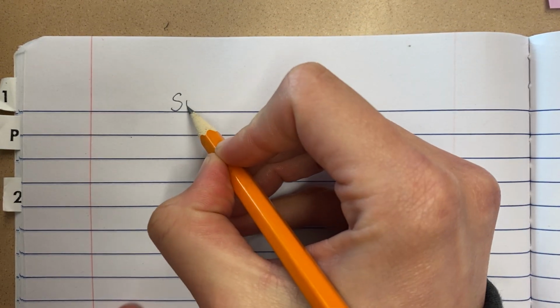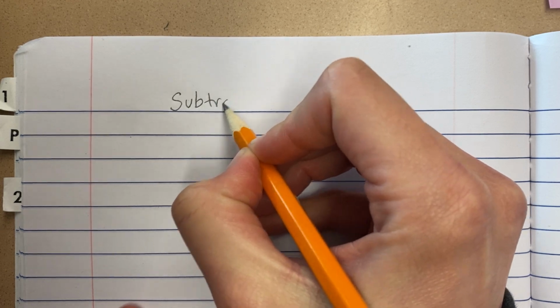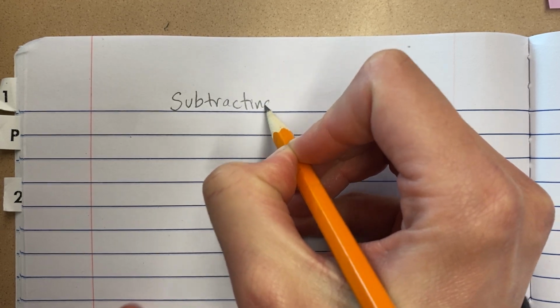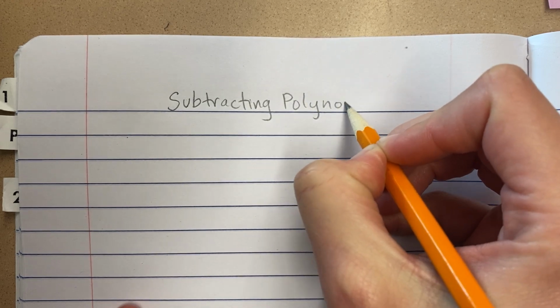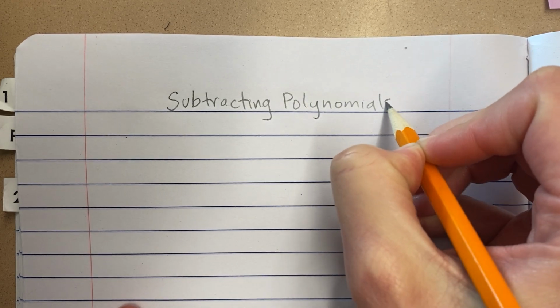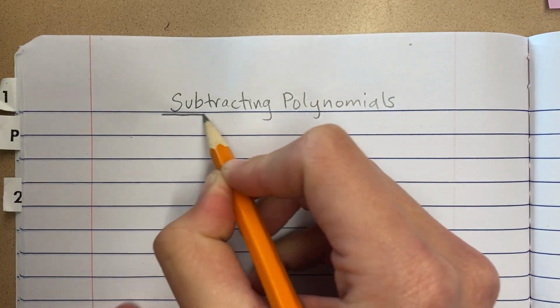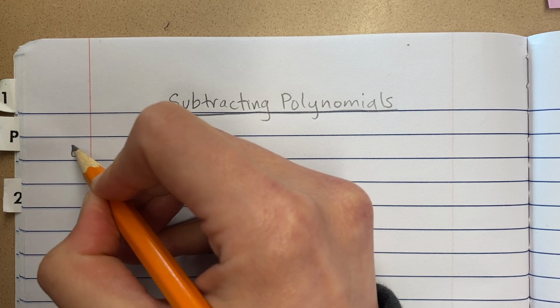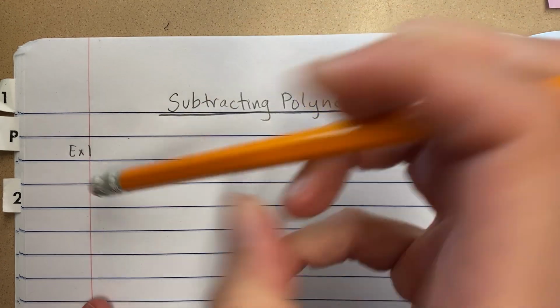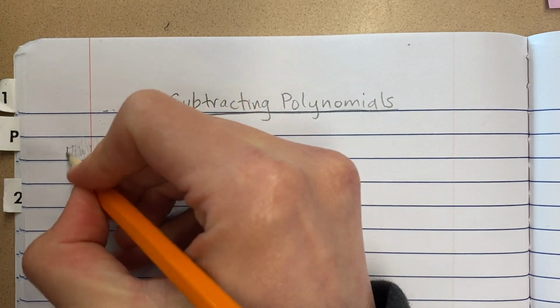Okay, so we have been adding polynomials. Now we're going to be subtracting polynomials. And there's a really important difference and a lot of details to keep track of. So we're going to jump right into an example, and I'll point out the details as we go. So go ahead and write example number 1.